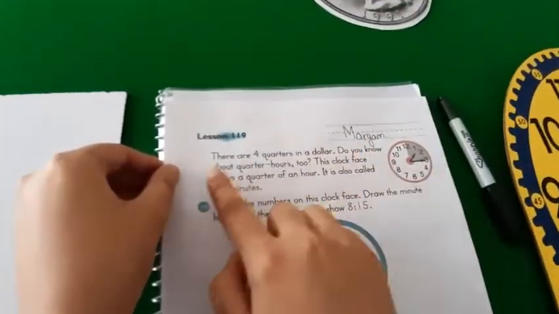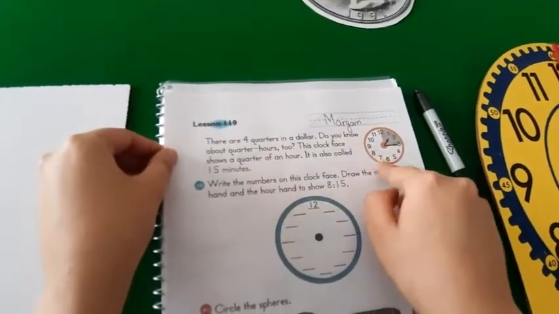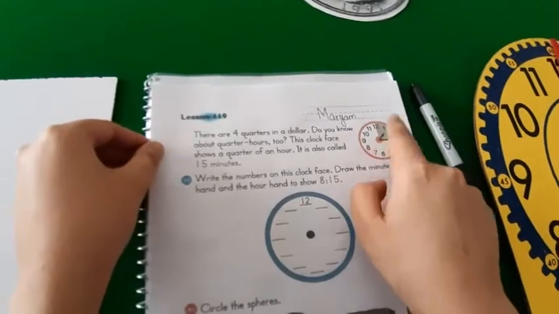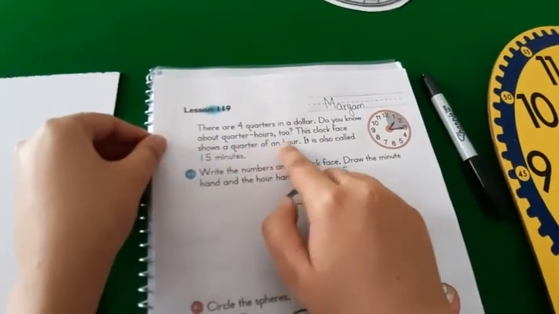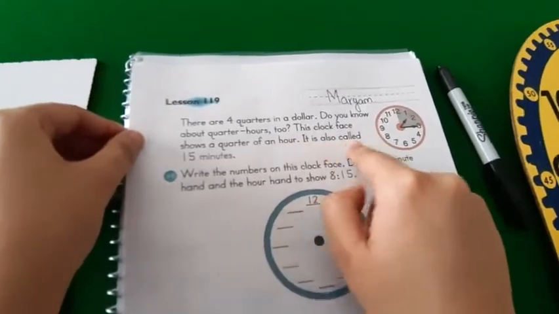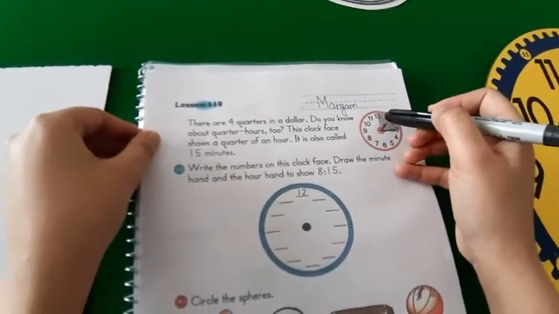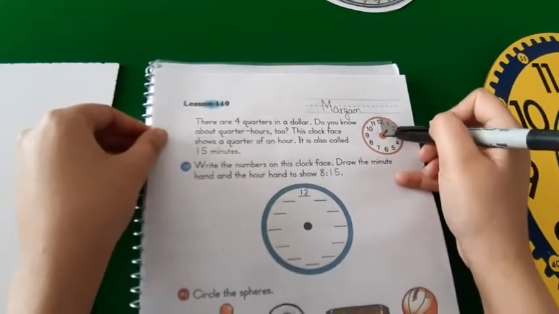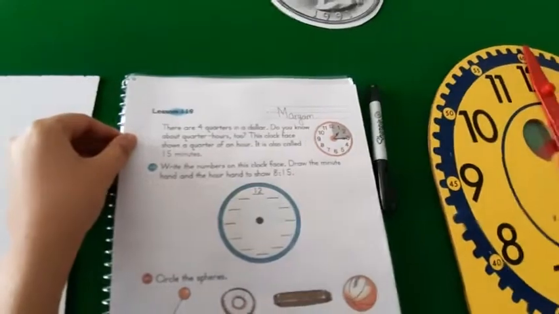So, do you know about quarter hours too? So today we're going to do quarter in hours and in time. This clock face shows a quarter of an hour. It is also called 15 minutes. So when it's quarter of an hour, it means that 15 minutes are gone from your hour. Let's see here.